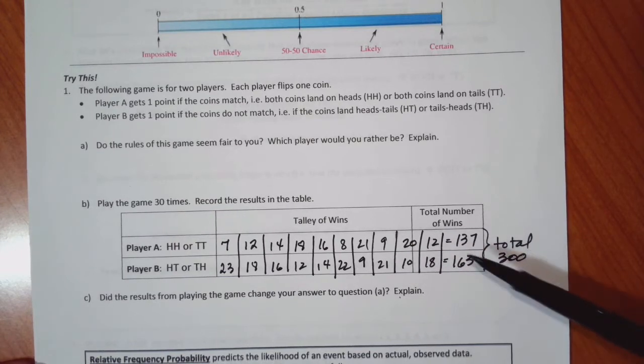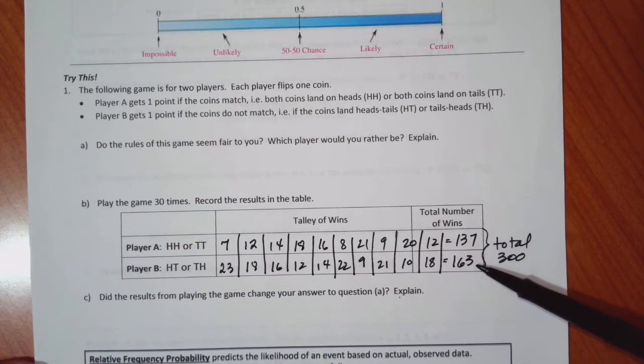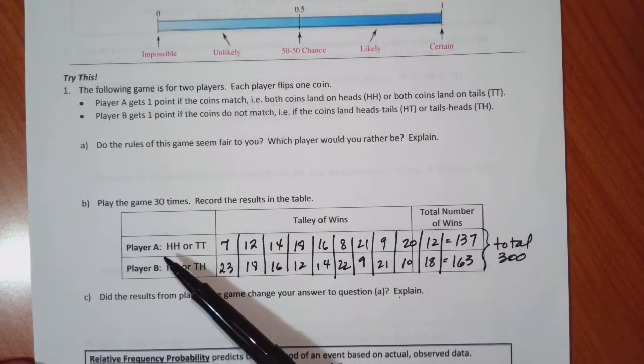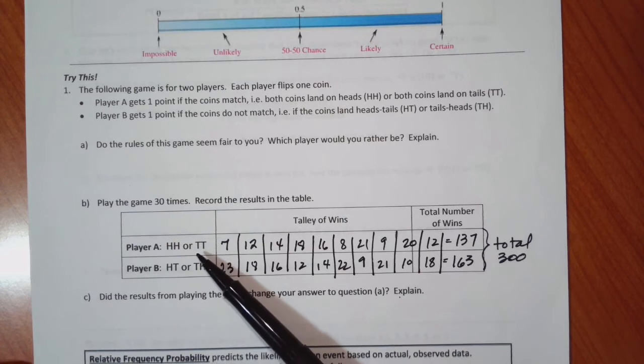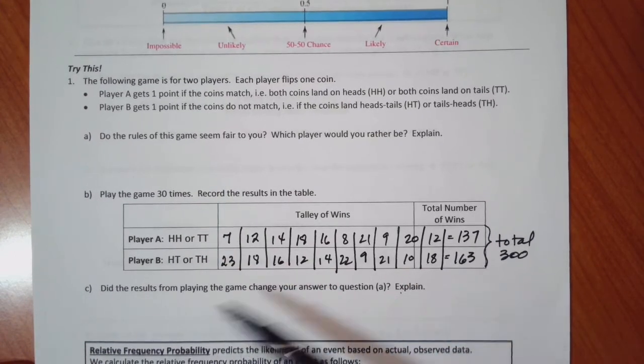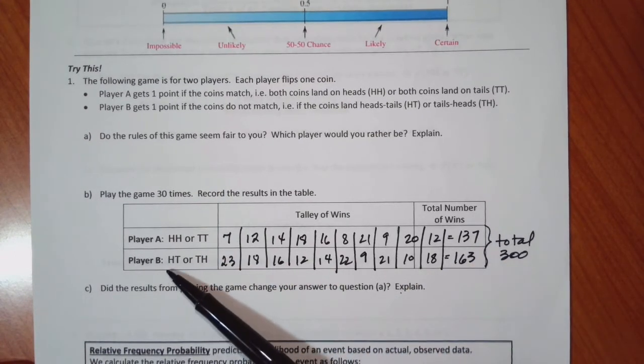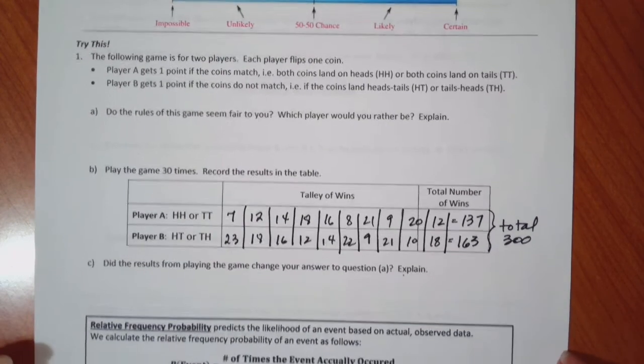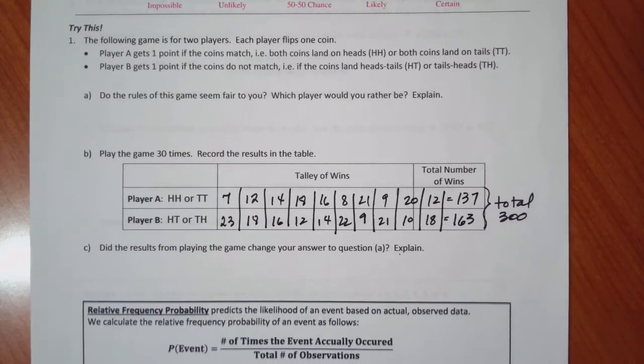Notice each of these columns adds up to 30. There were 10 groups, so if we total them up, there were 137 out of 300 instances of heads-heads or tails-tails. There were 163 instances of heads-tails or tails-heads. So it's not exactly even, but I don't know exactly what your answer was to part A, so I don't know if this seemed likely to you or not.